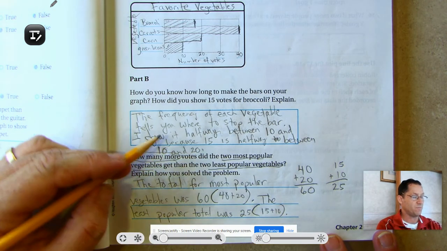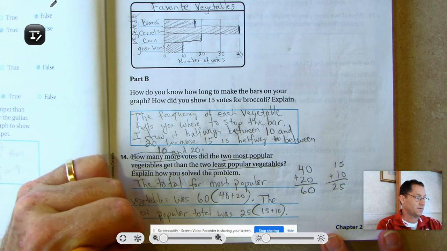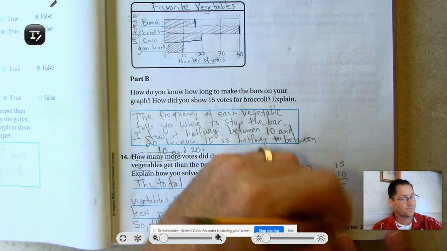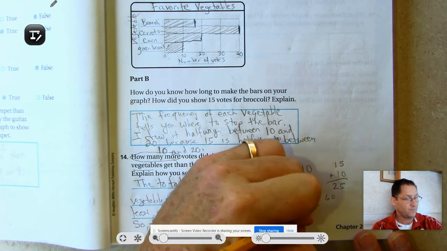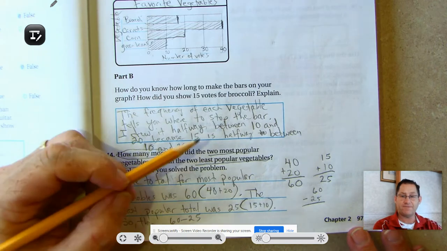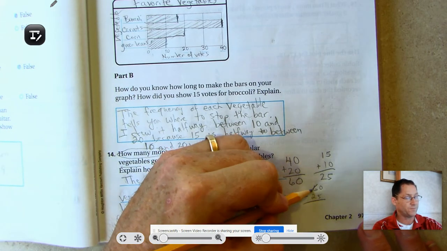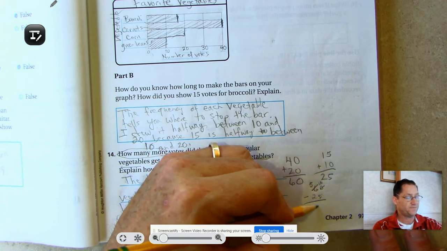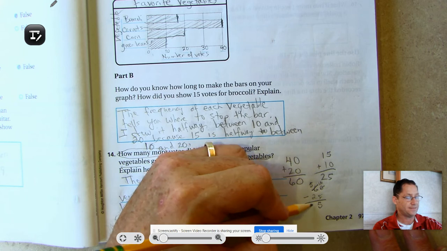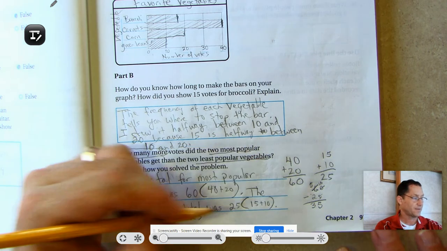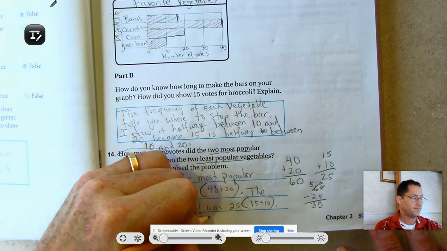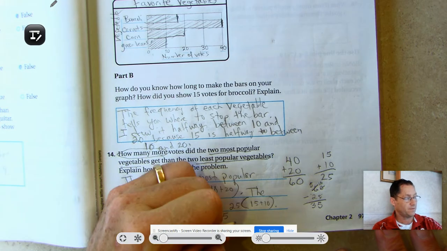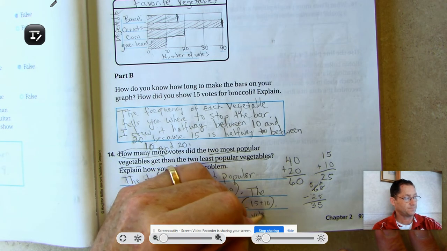Okay, so now how many more votes? So then 60 take away 25. I can't take 5 from nothing, so I'm going to regroup the 6 tens as 5 tens and 10 ones. 10 take away 5 is 5 ones. 5 tens take away 2 tens is 3 tens. So then 60 take away 25 equals 35 more votes. Okay.